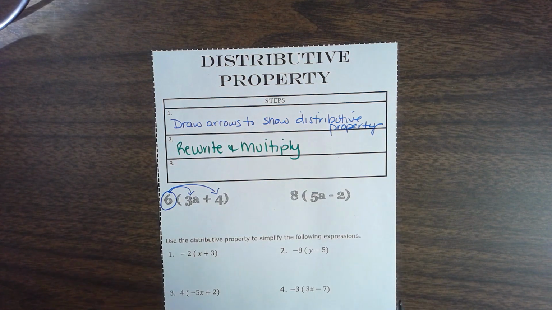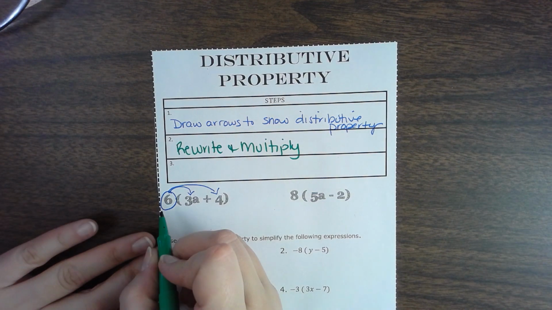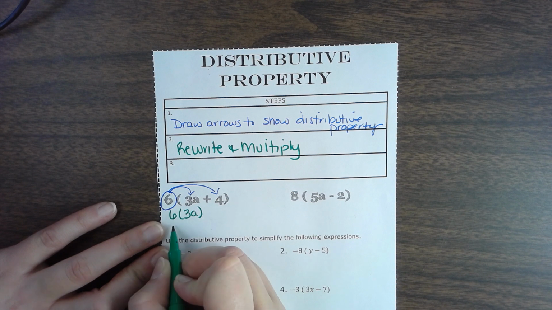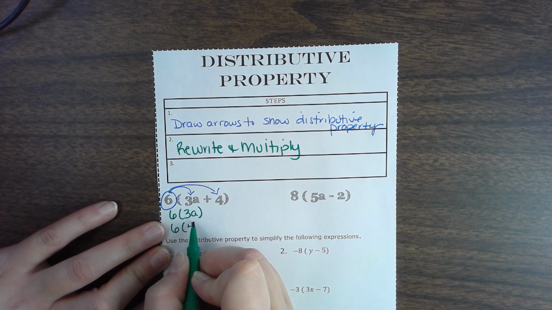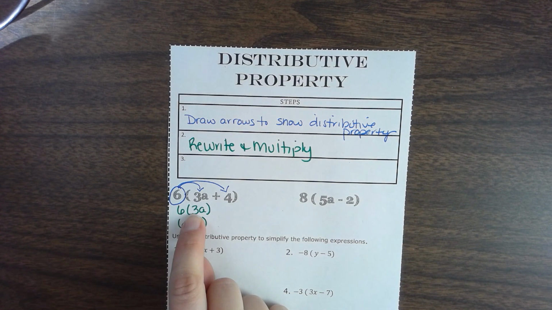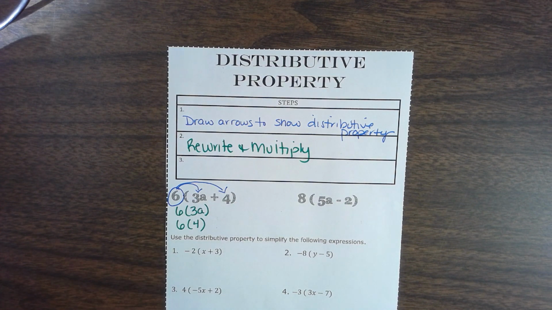What I mean by that is you're going to rewrite: 6 times 3 and 6 times 4. Notice how all the terms are still in parentheses. Okay, and the last step is to simplify and compare.